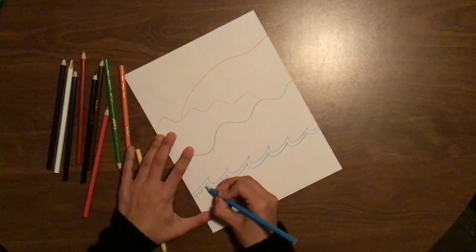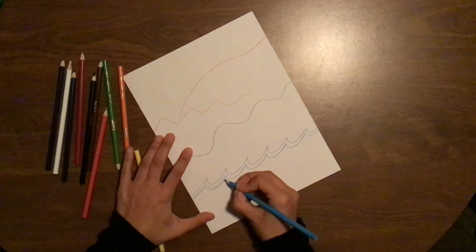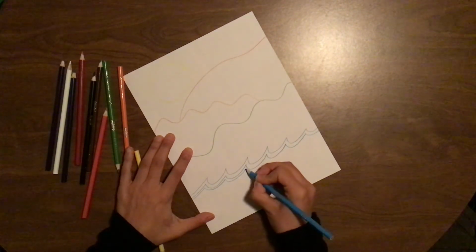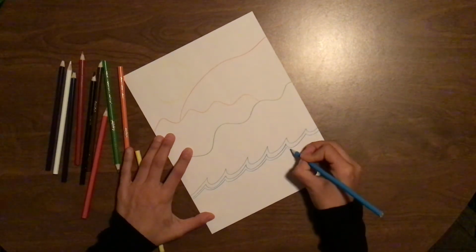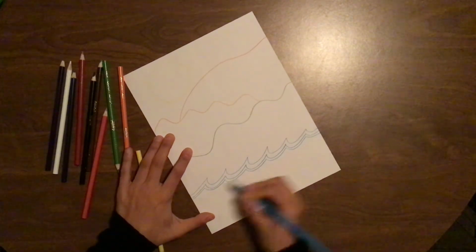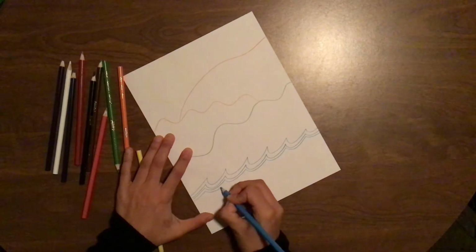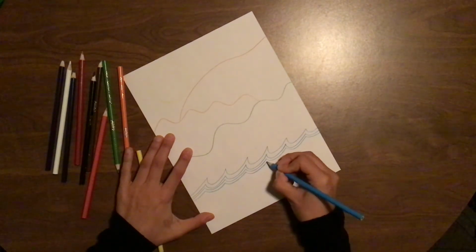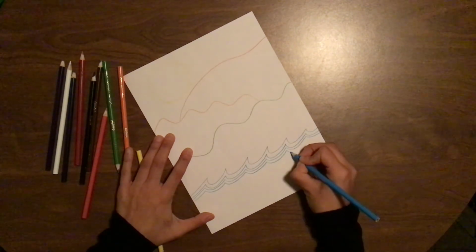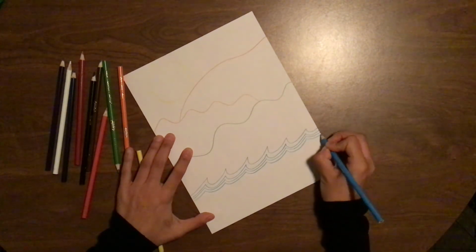I'm going to go even tighter. It's kind of hard to see with how close I'm actually going to that next line. The closer and tighter you go between each of your lines, the more interesting your line landscape is going to look. As you can see, I'm going really, really close.